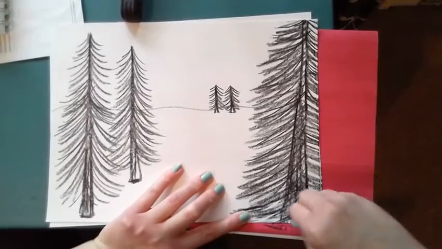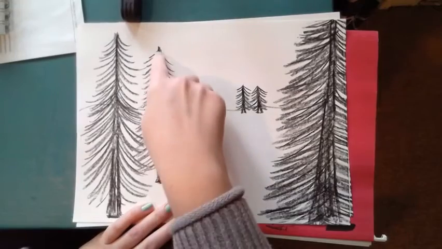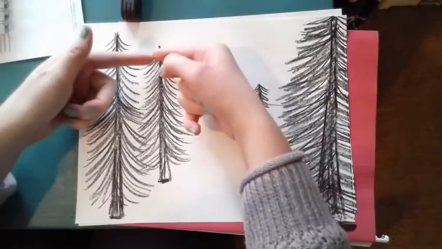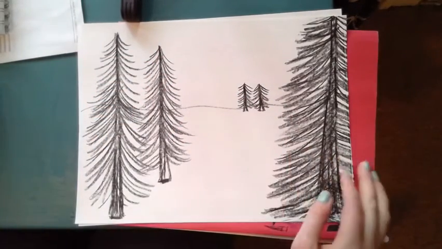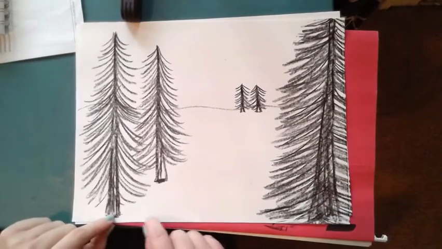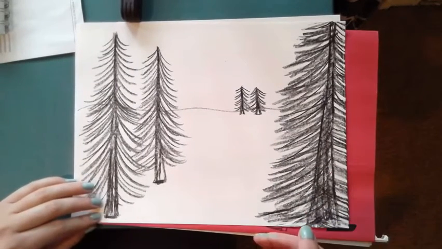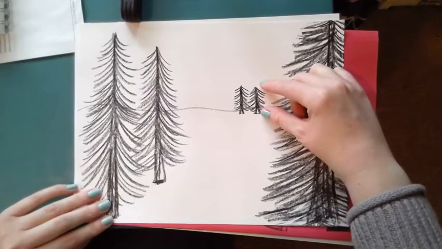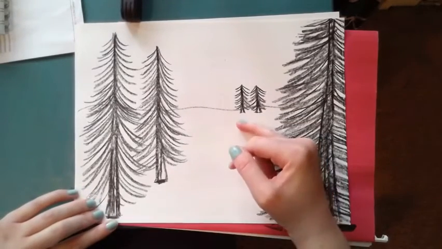So just to review what I just showed you, we learned how to draw trees. Just a trunk, a little bit wider on the bottom, give it some support, and then lines curving down. We learned that any objects, not just trees, that are closest to us will start on the bottom of the paper because that gives the illusion that those things are closer to us. Anything that's farther from us will be on the middle of the paper or higher up on the paper. So from the bottom, higher up.